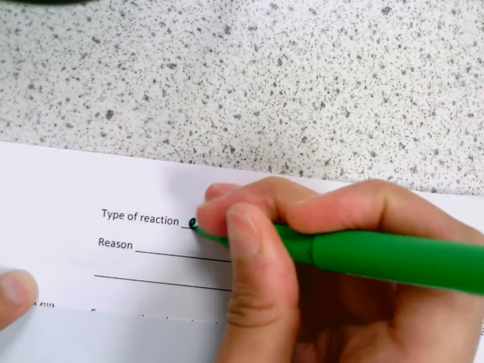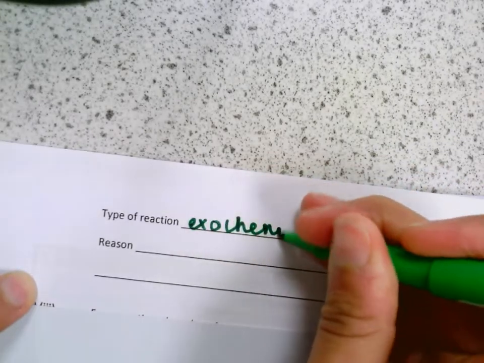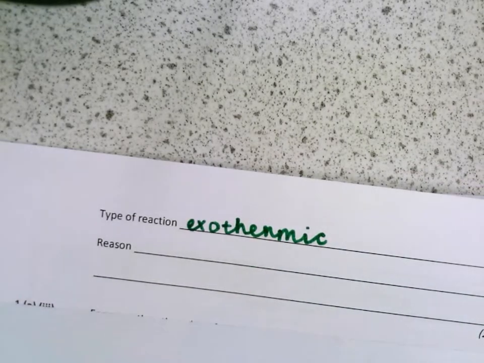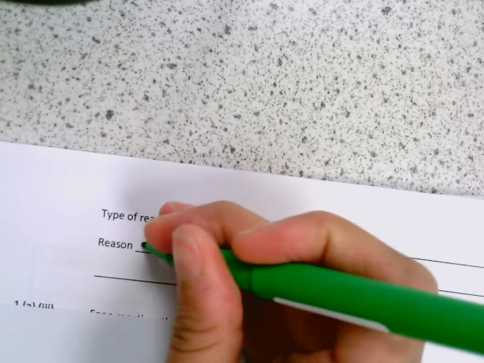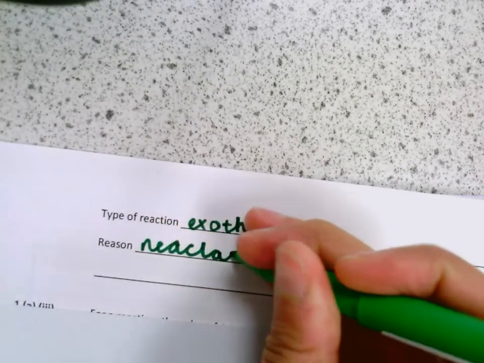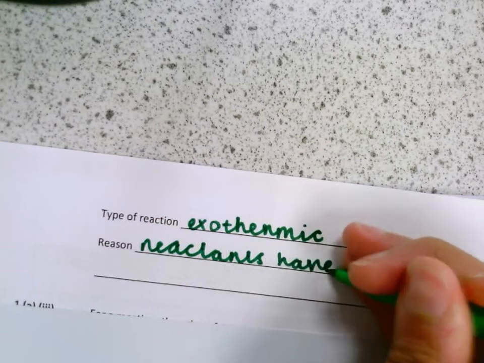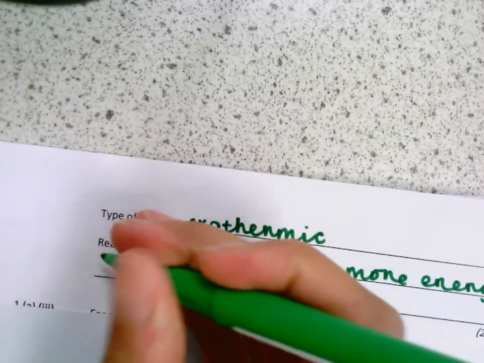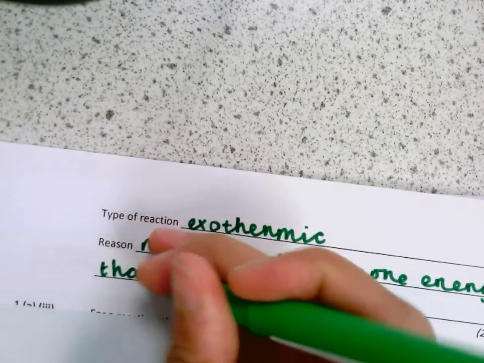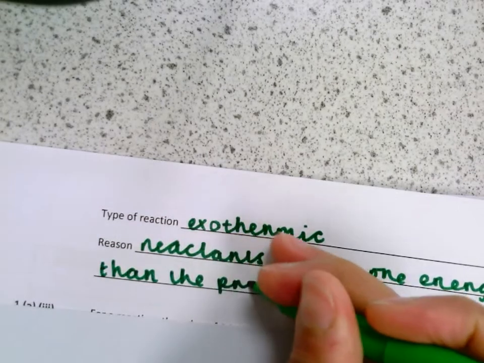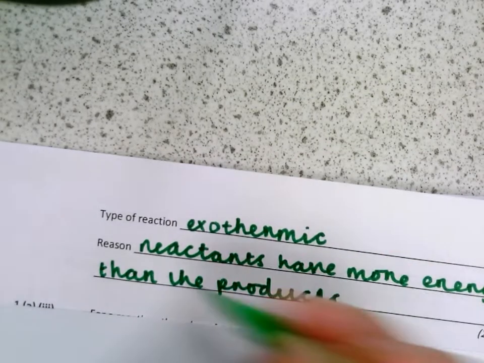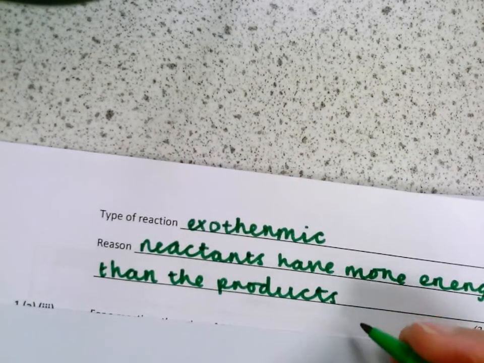So, I will answer on the next page. It's exothermic, and that is because the reactants have more energy than the products. And that tells us that some of that energy that was contained in the reactants must have been given out to the surroundings if it's not in the products.